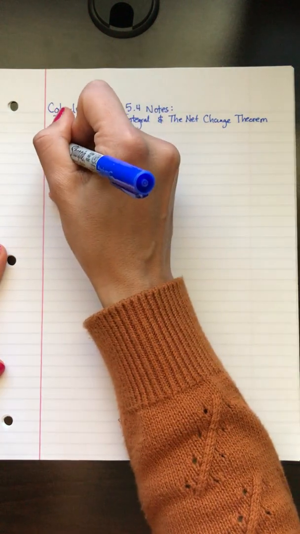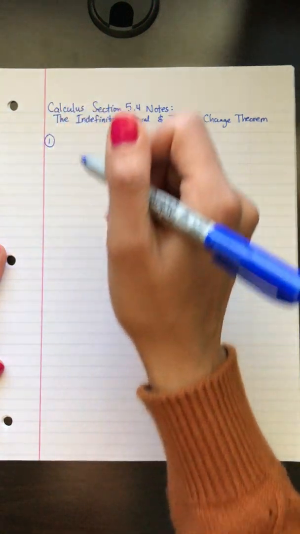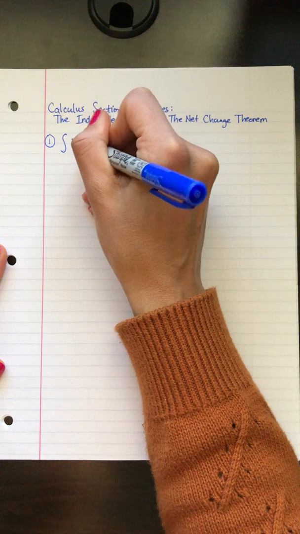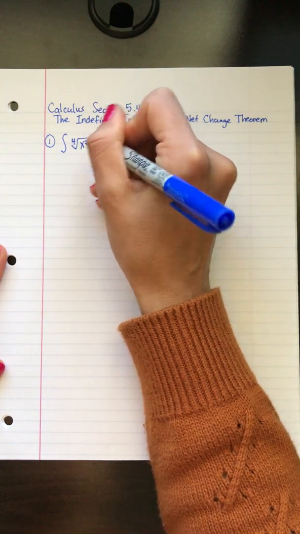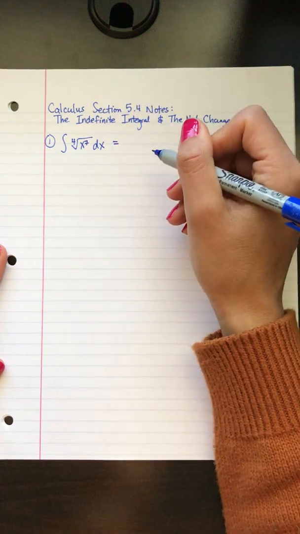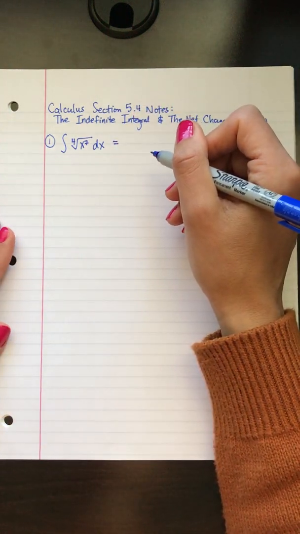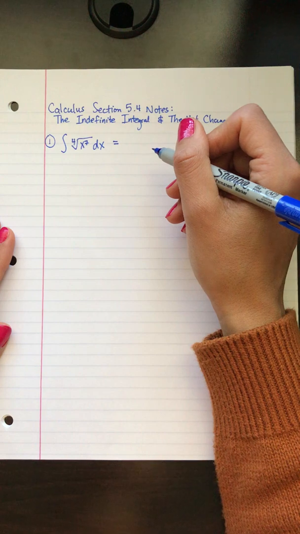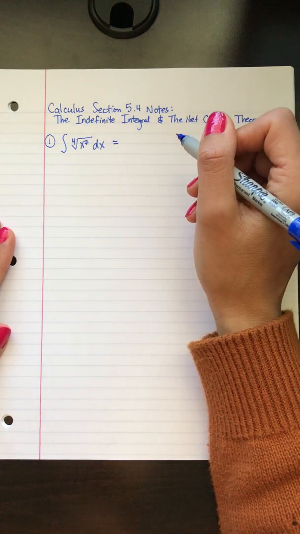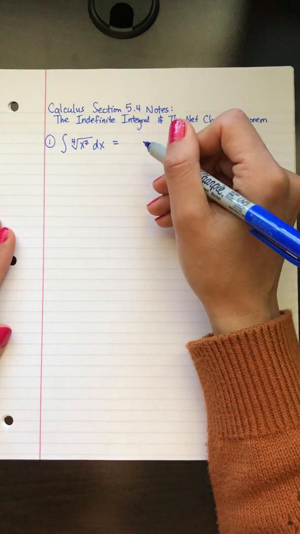So for example, if I give you the integral of the 4th root of x to the 7th power dx without bounds, basically all you're going to do is find the antiderivative and then put your plus c and call it a day. So guess what? The indefinite integral is nothing new to us.